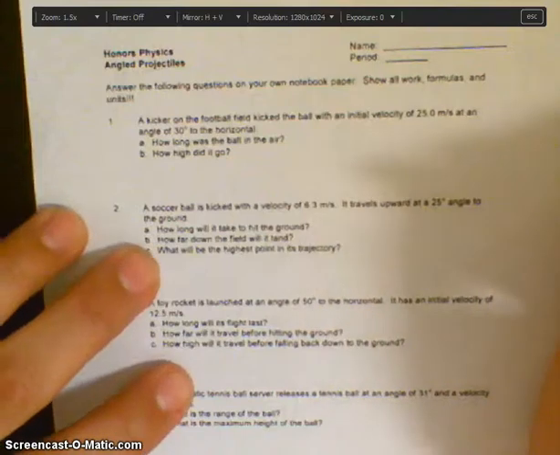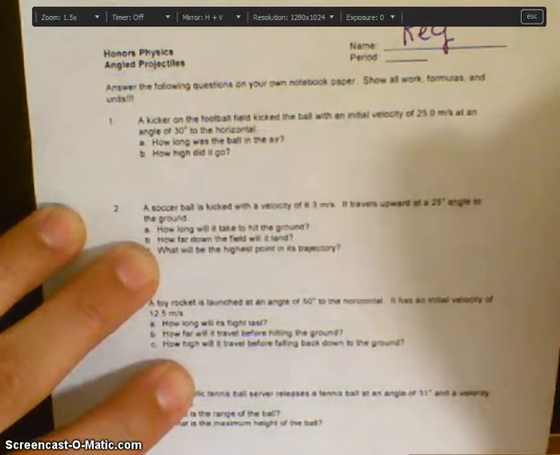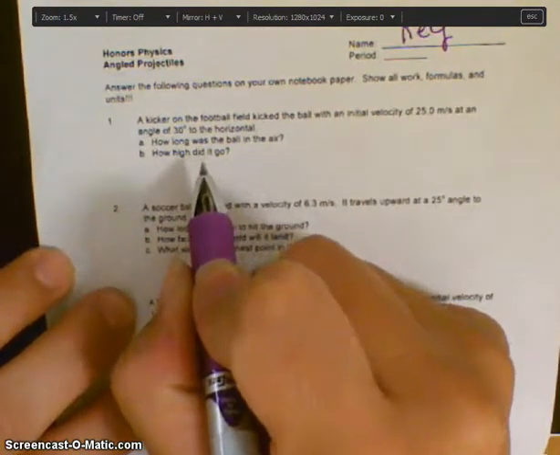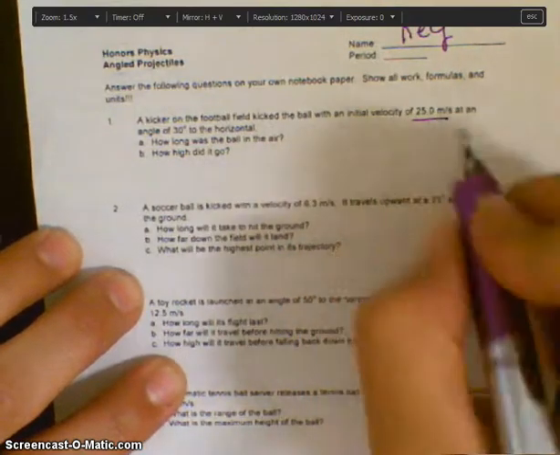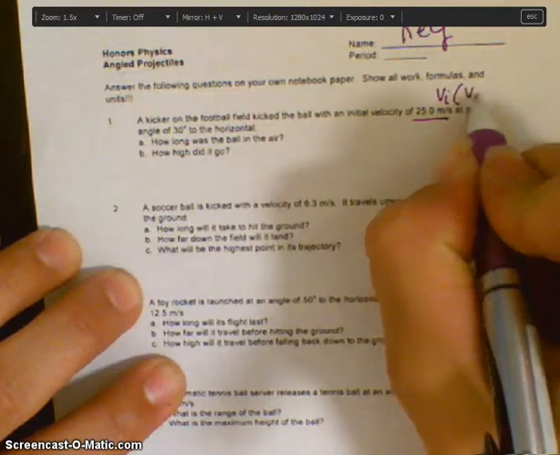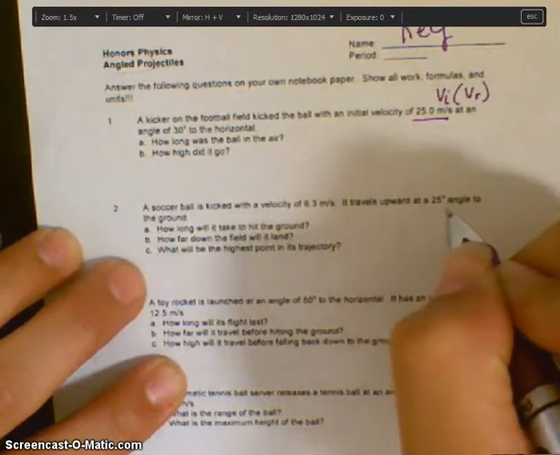Hi, this is the notes we went over today on how to do angled projectiles, and this is going to be the key for this. If you see on the first one, it says a kicker on a football field kicked the ball with an initial velocity of 25 meters per second. So just remember that is your initial velocity. That is the resultant velocity. That's kind of what I've been calling that one. It's happening at an angle of 30 degrees to the horizontal.